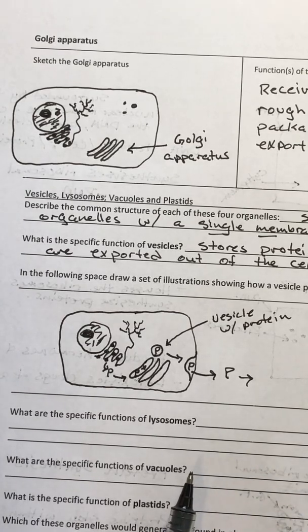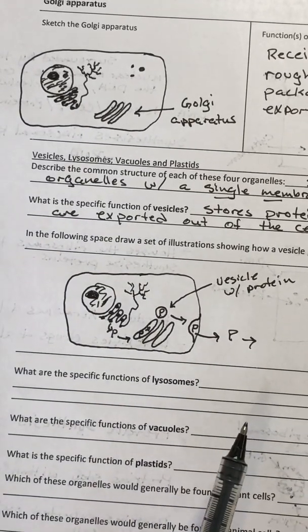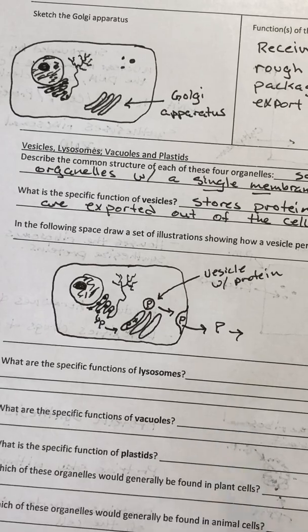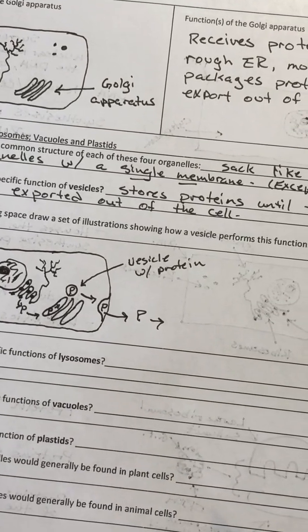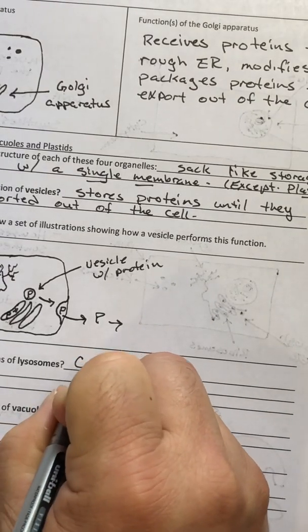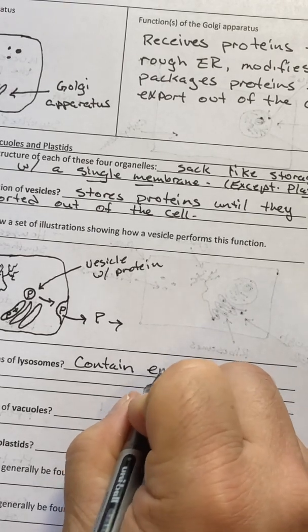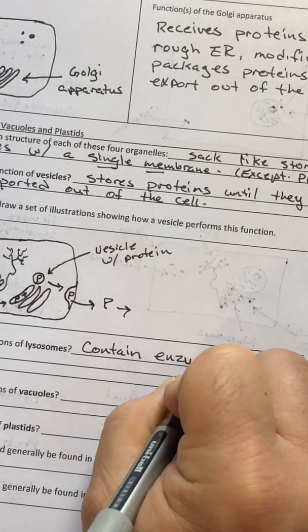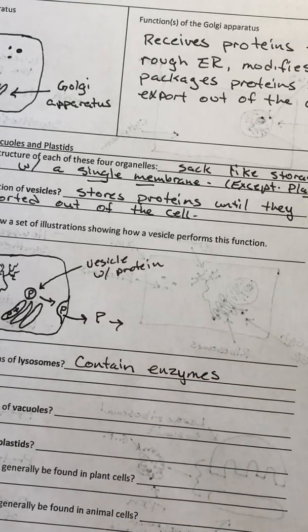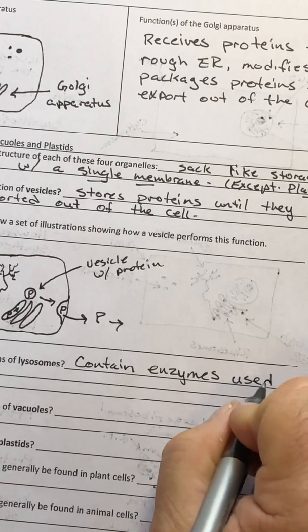These are some other examples of these storage organelles. The first one that we'll talk about is lysosomes. Lysosomes are basically the cell's recycling system. The lysosomes contain digestive enzymes that will break down old or damaged organelles and recycle those molecules.